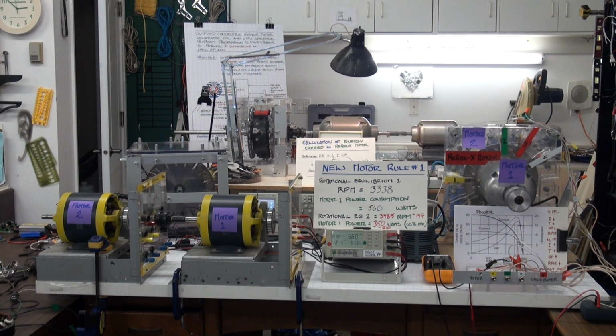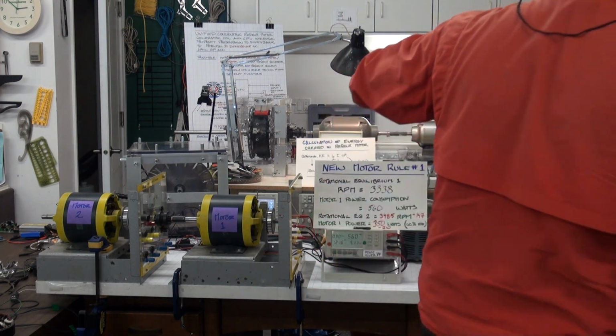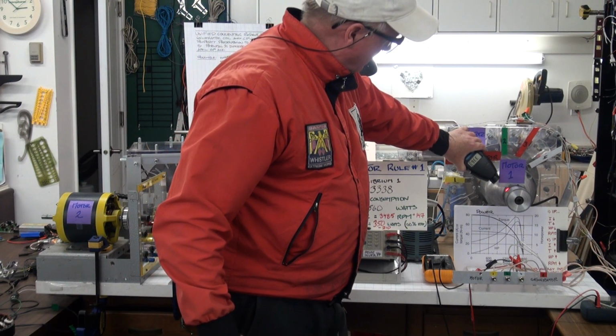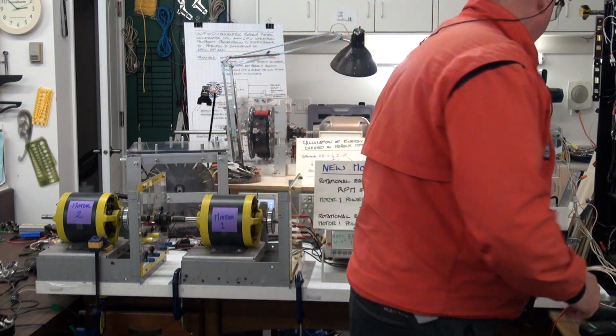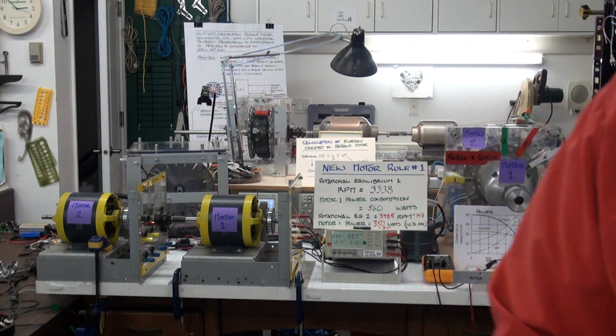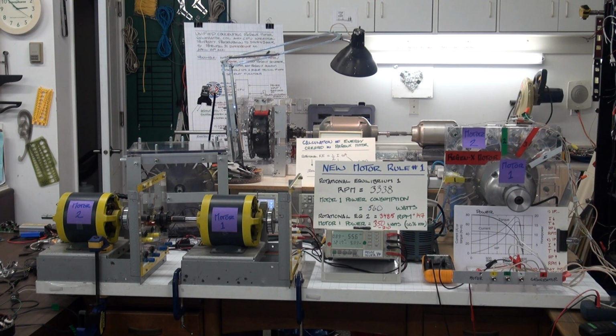Back to rotational equilibrium again. 560 watts to the prime mover, or motor number 1, and we're going to increase the speed to 3,485 RPM, an increase of 147 RPM without any externally supplied input power.